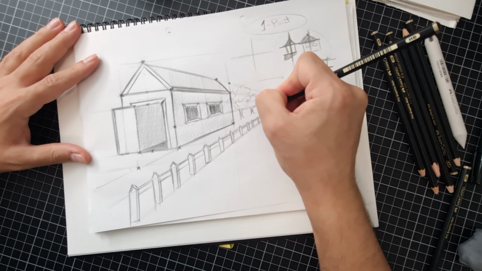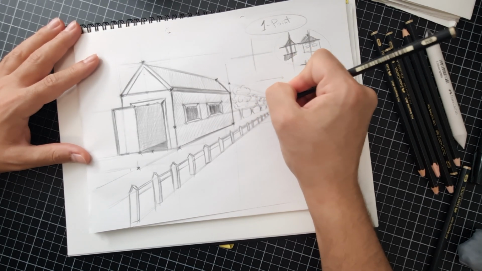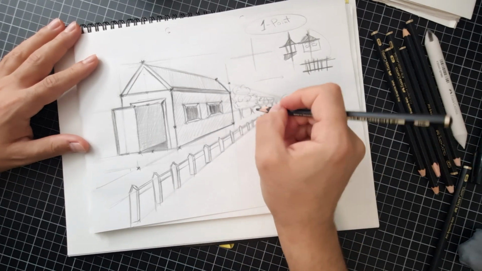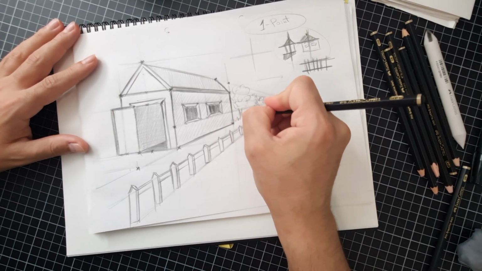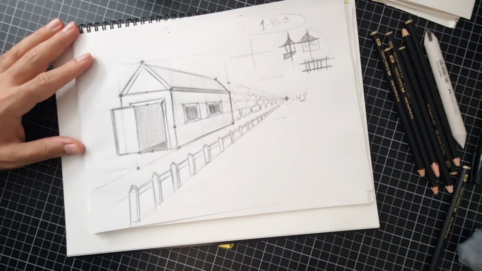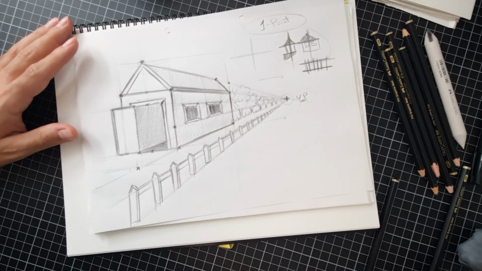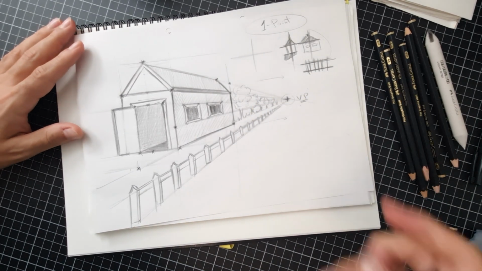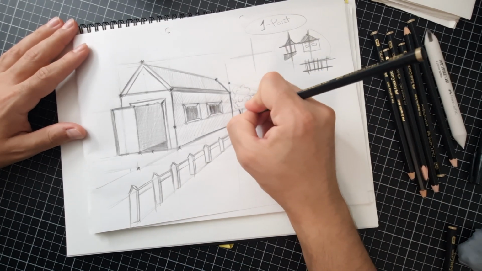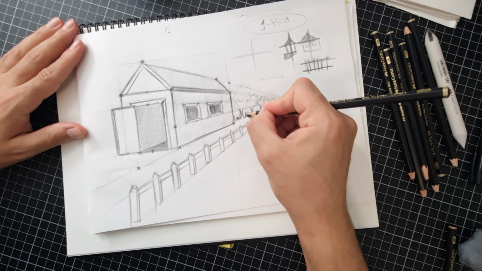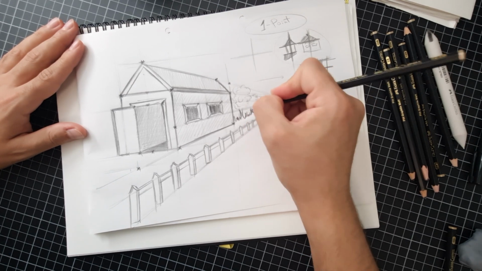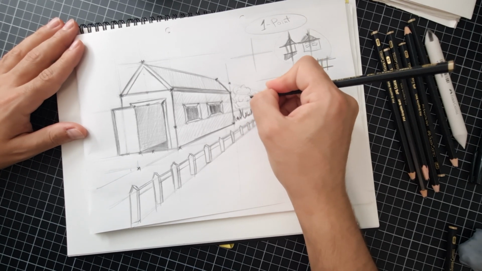Then smaller and smaller. You can have some grass here, just randomly, to make our scene look nice. And now we can start to highlight things a little bit. Just a little bit of grass here to make it look nice.